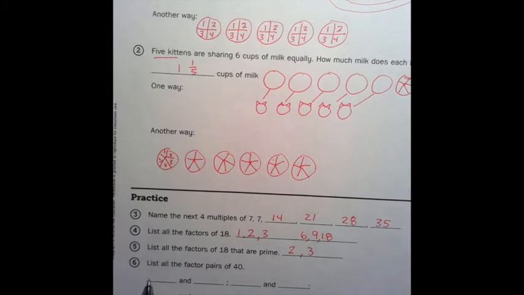All right, and last, list all the factor pairs for 40. So 1 times 40 is 40. 2 times 20 is 40. You can also go 4 times 10, so 4 and 10 are factor pairs. And last is 5 and 8.